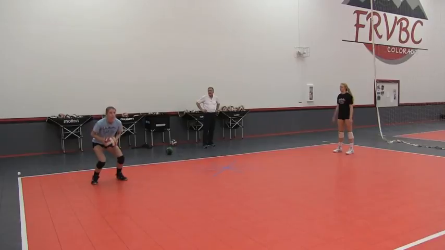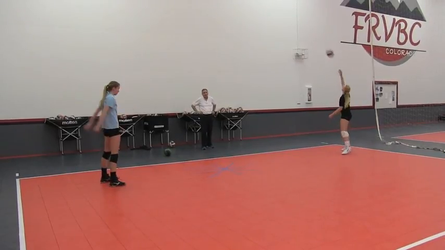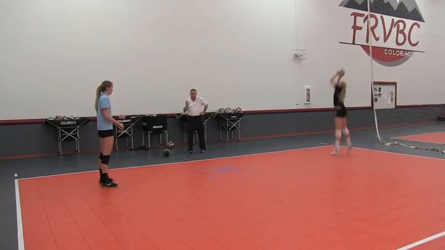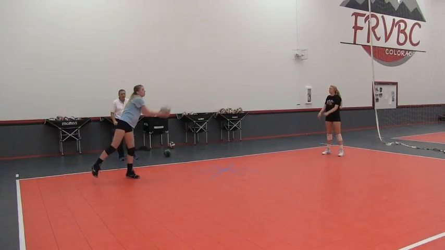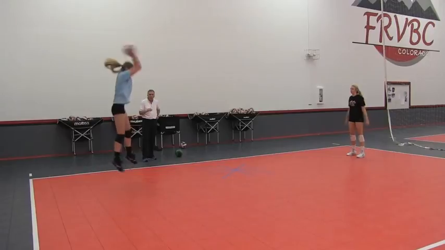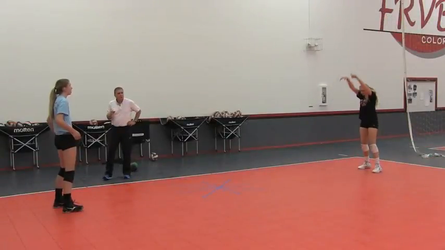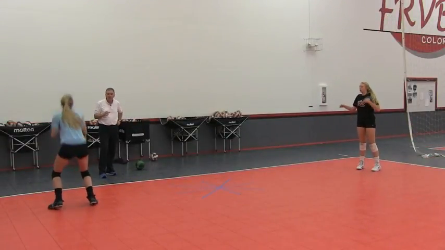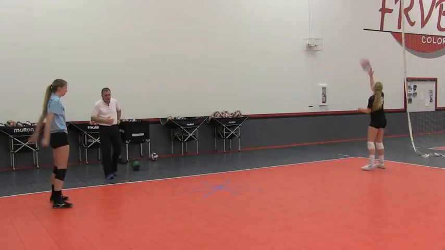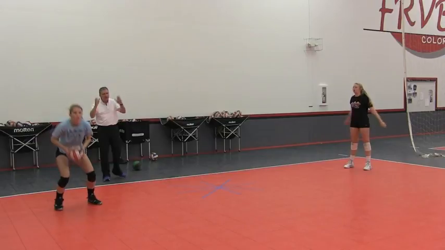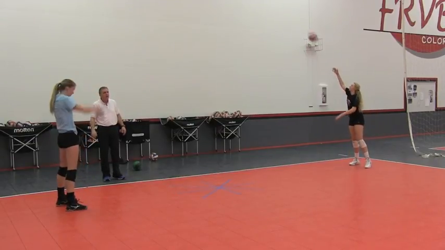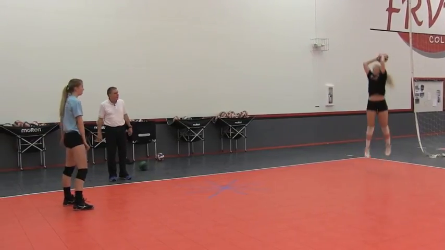Okay, and as they're in the air, when they snap down, they want to really pull with their abs, so they're rotating and pulling at the same time. So a lot of wrist snap, but mostly it's core. As they're doing this, we want to make sure they're getting most of the energy coming from the core and the abs, not so much from their arms. As you can see, when they finish, their hands stay fairly high, but they're really pulling down with their core muscles.